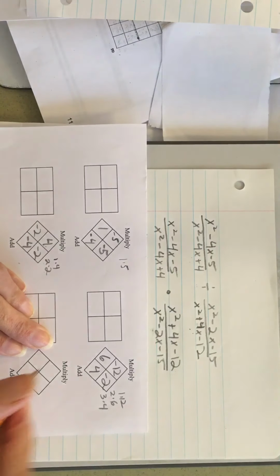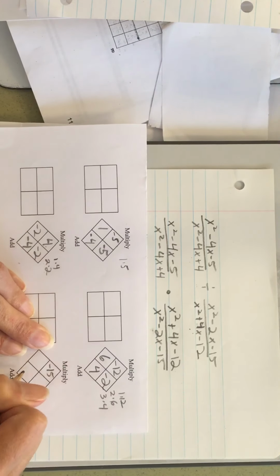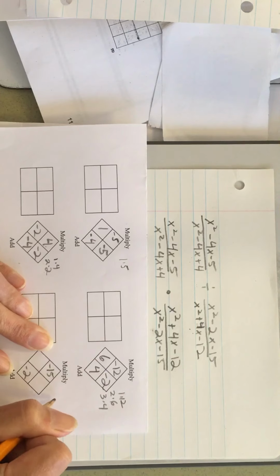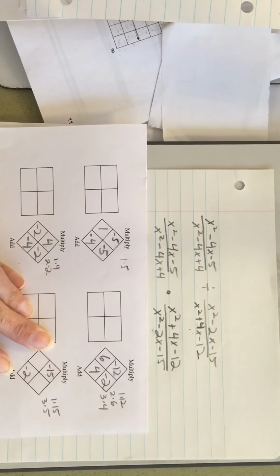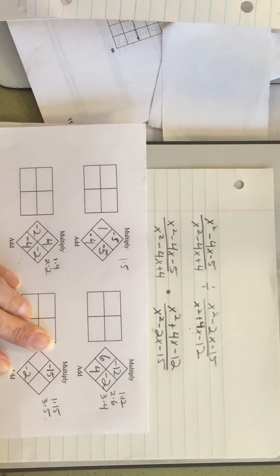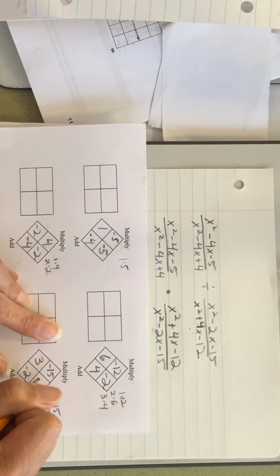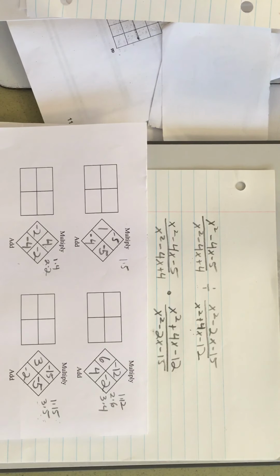Last one. Again, last number on top, middle number on bottom. Factors of 15 are 1 times 15 or 3 times 5. Then I ask myself, which of these pairs will give me 2 when I subtract? Well, 3 and 5. Because I want it to be negative 2, the smaller number is positive, the bigger number is negative. 3 minus 5 gives me negative 2. So I've factored all of these.